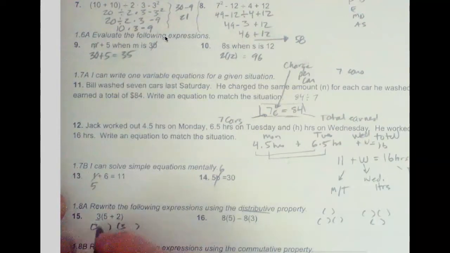So let me put my arrows in. This would be 3 times 5 and 3 times 2. And the addition sign from there goes right there. So I've just rewritten that: 3 times 5 plus 3 times 2. And this one here.